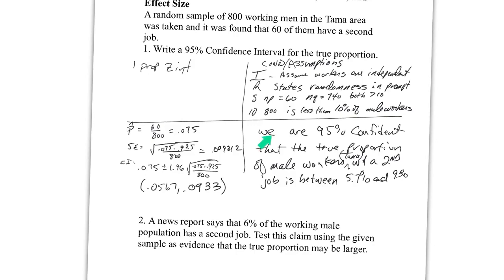And our interpretation must be in context. We are 95% confident that the true proportion of male workers, and you might add in Tama, with a second job, is between 5.7 and 9.3%.